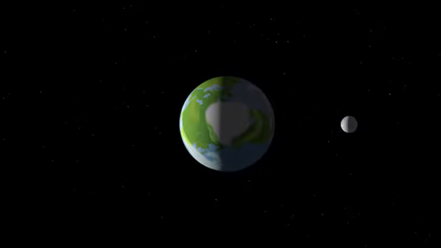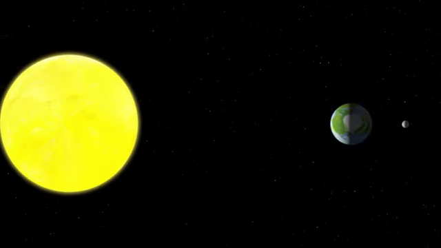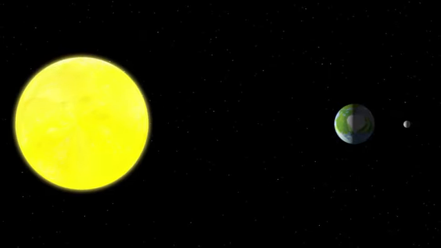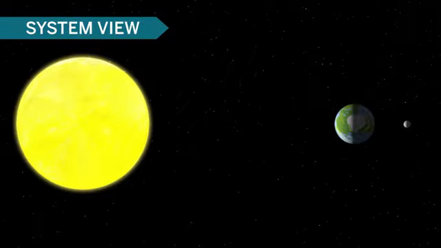We have to zoom out to see the sun. Now we can see the entire Earth, moon, and sun system. We call this system view. Of course, this view is not to scale. If it were, the Earth and the moon would be so tiny and close together that we would barely be able to see them on the screen.